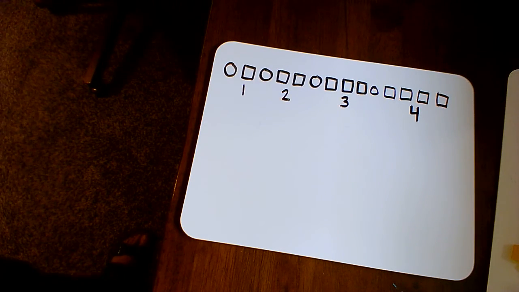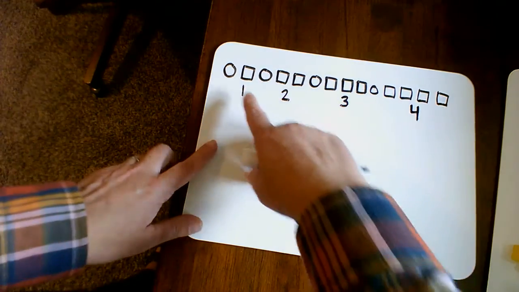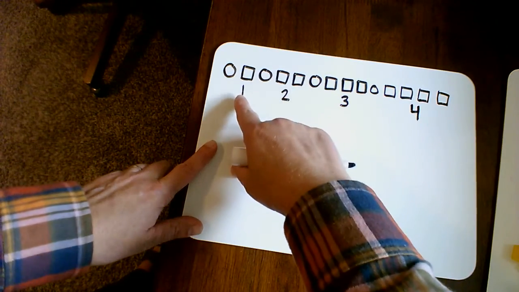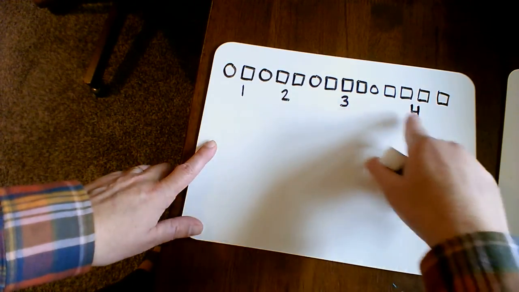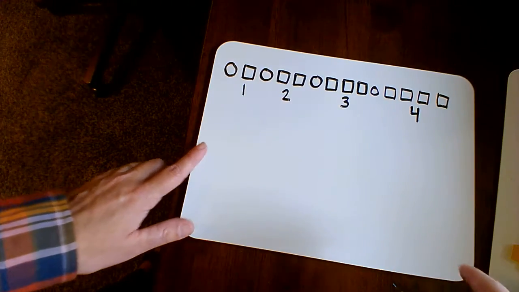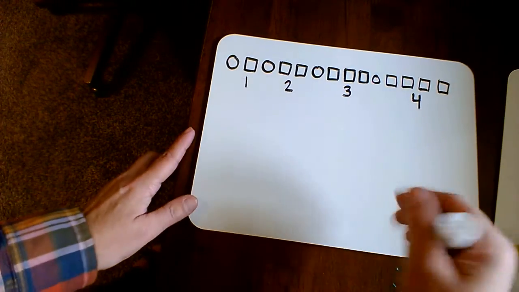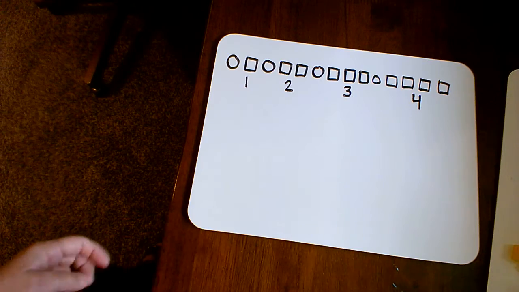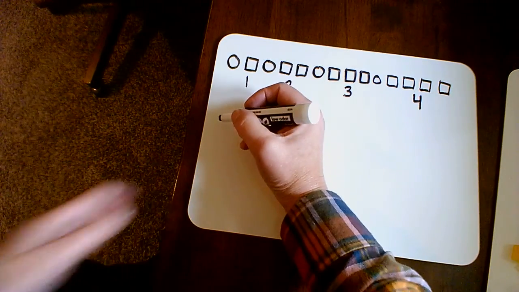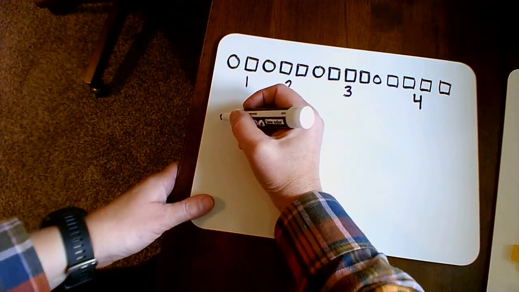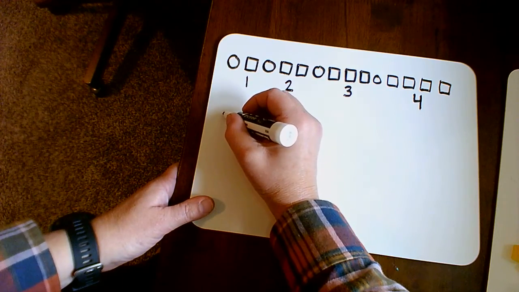Is that an increasing pattern? Yes. The circles are staying the same, but the squares are increasing. Okay, I'm going to give you a pattern and see if you can figure out what comes next. You can use your whiteboard if you want, or you can figure out how you want to record it, or you can just say it in your mind if you know it.